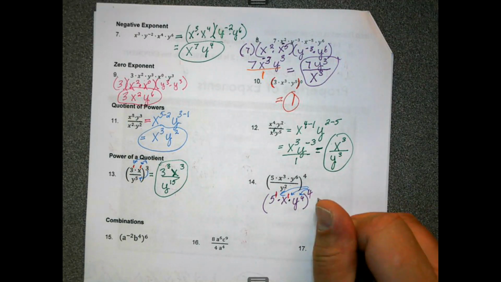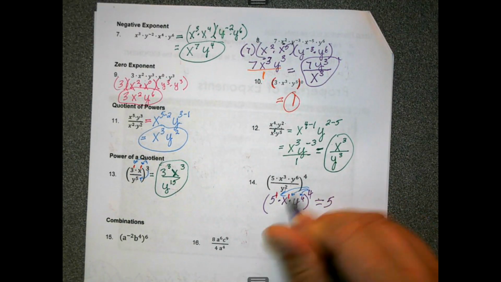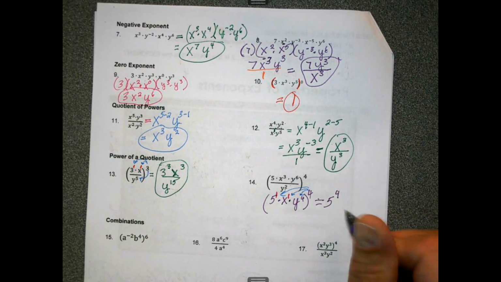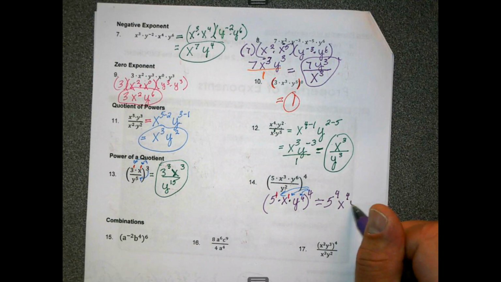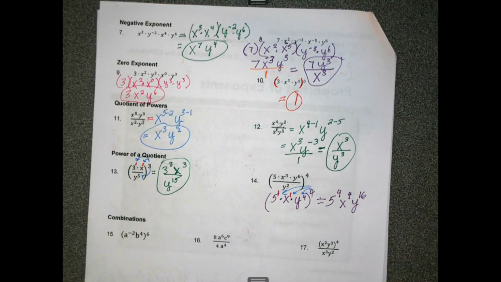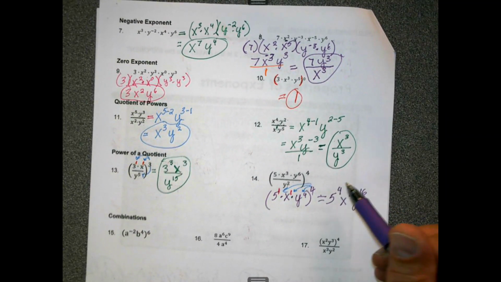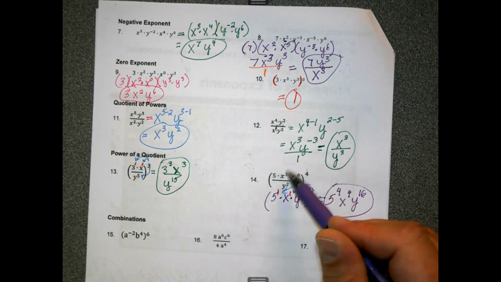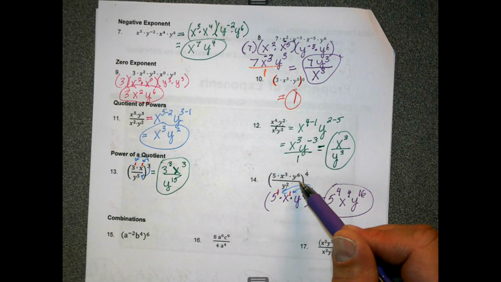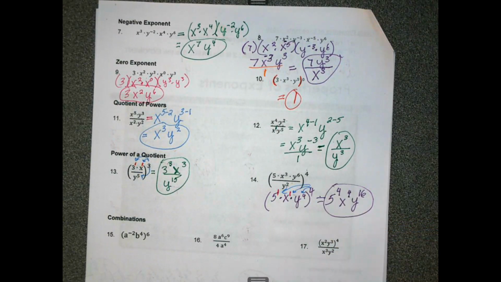So I get 5 to the 1 times 4 is 4. X to the 1 times 4 is 4. And then y to the 4 times 4 is 16. No negative exponents to worry about. Good to go. Now, I could have distributed to every exponent first and then subtracted the y exponents. It's up to you.